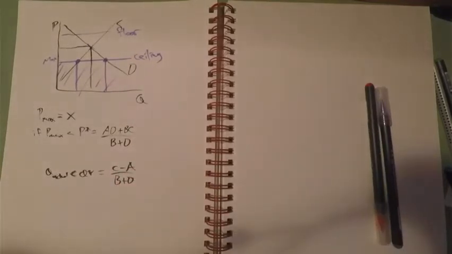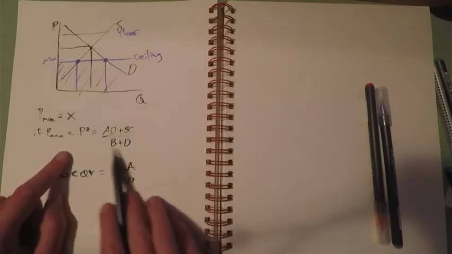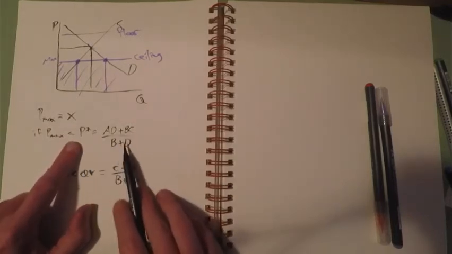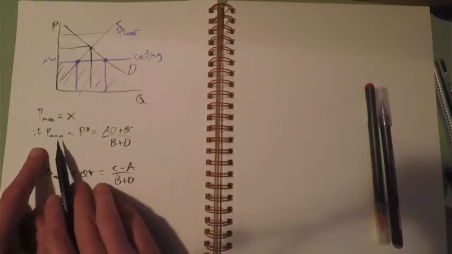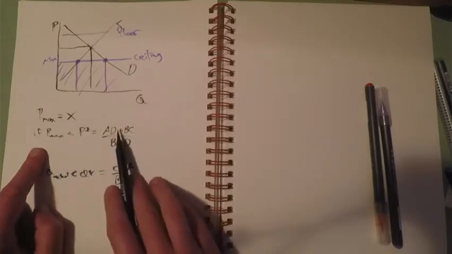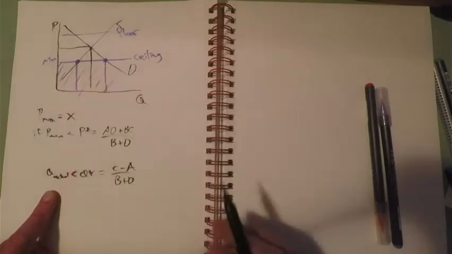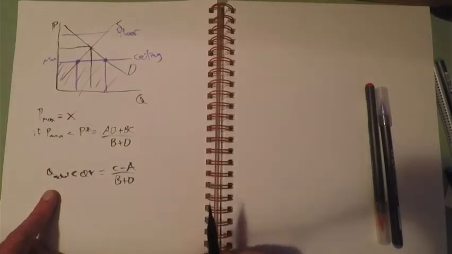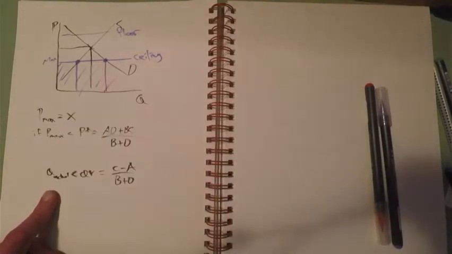All right, so if P max is less than P star, where P star is this number, right? So whatever X is, if it's less than this, then we are not going to get to our equilibrium quantity, right? So we're just sort of adding a conditional element to this. This is, I guess, kind of an if-then. This is a little throwback to logic. All right, so we've got a quantity. Now what can we do with it?